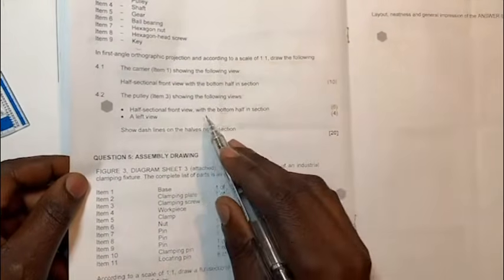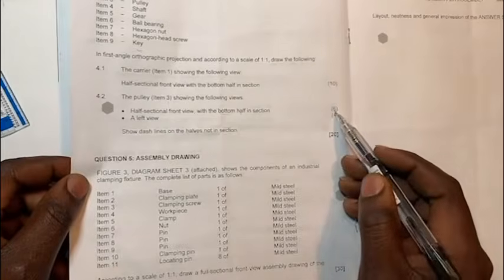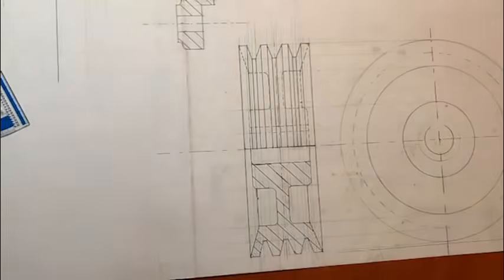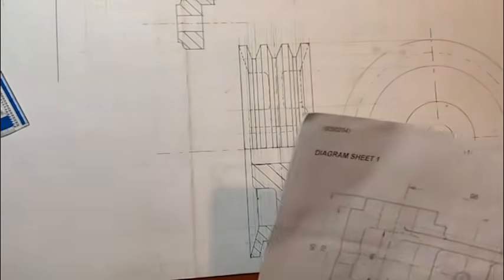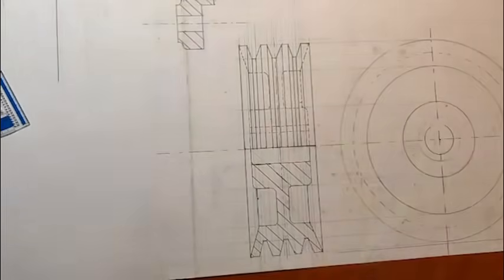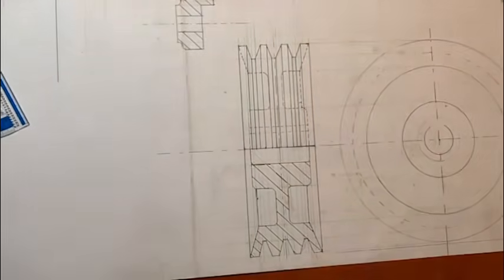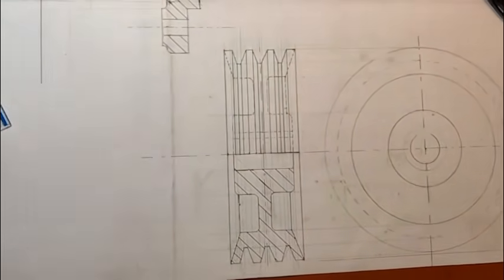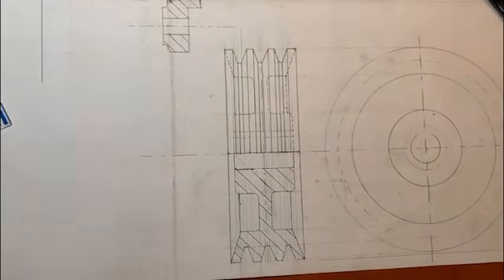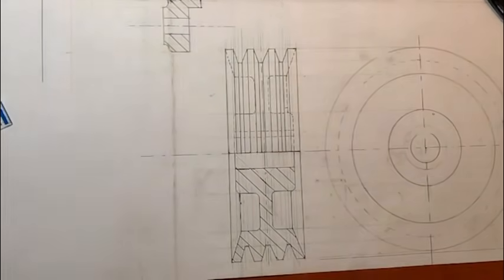The max, so the half sectional is actually 10 marks again. The half sectional is 6 marks. The left view is 4 marks. You understand? So that was it. Thank you very much, guys, for watching. That was Mr. Nkosi for engineering graphics and design, for making a drafting N4.